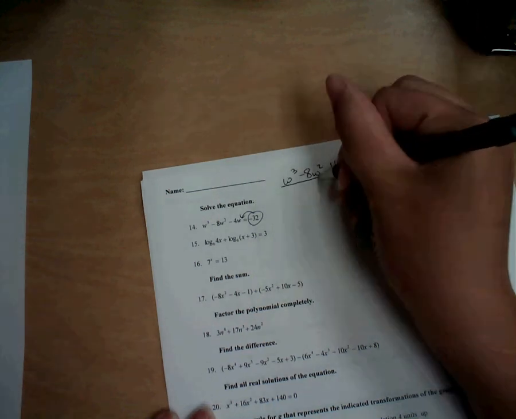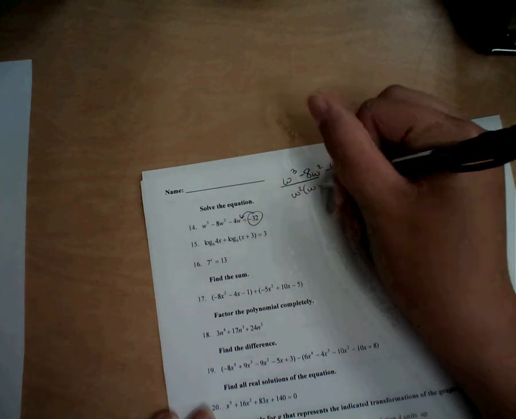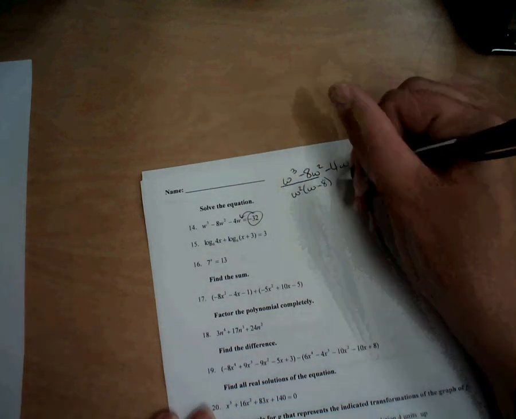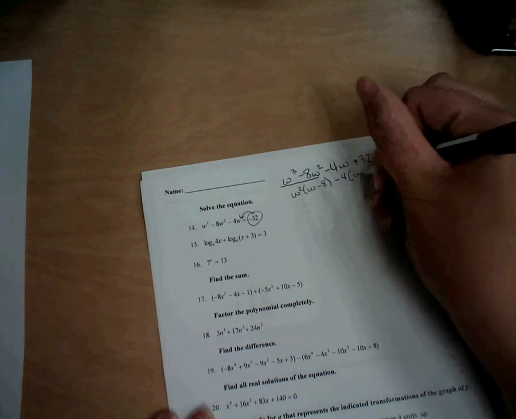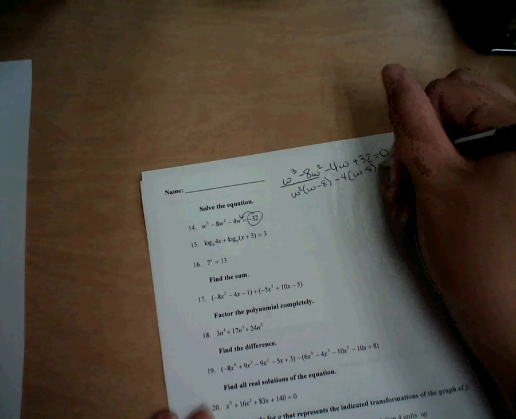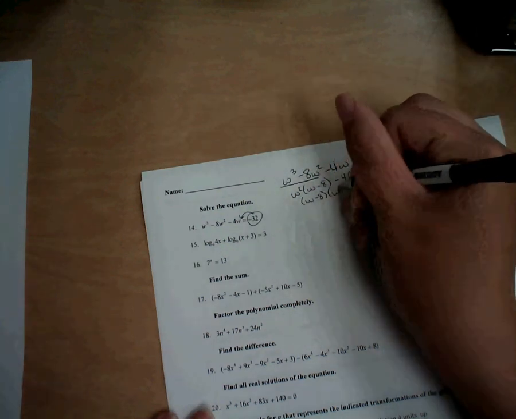When grouping, I'm going to look at the first 2 terms. Those are both divisible by w squared, so I'm going to take that out. And the next one, I've got a negative right there, so I can take out a negative 4 from both of those. That would give me w minus 8. These both have w minus 8. I'm left with w squared minus 4.